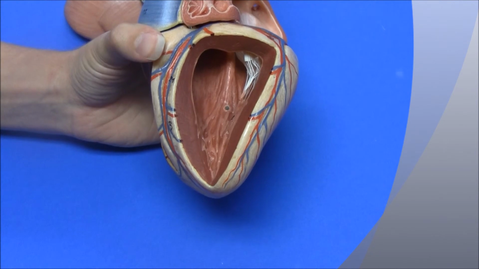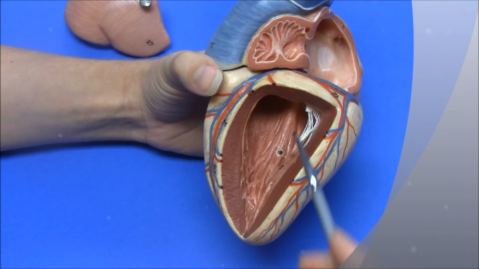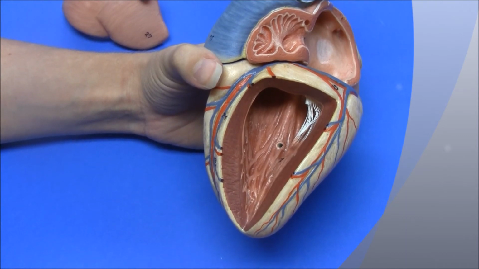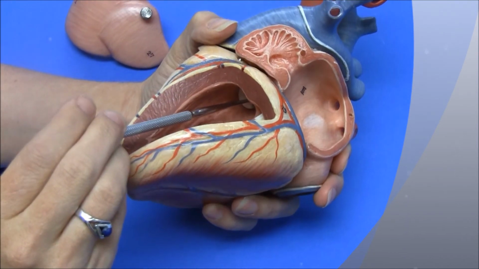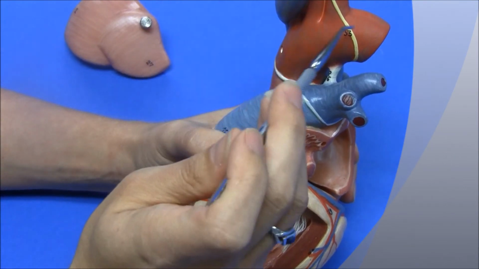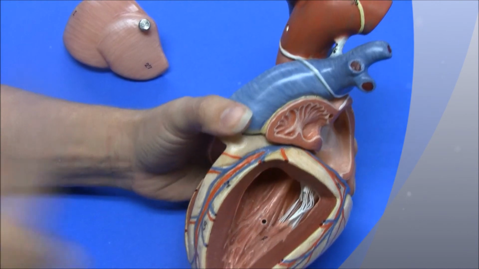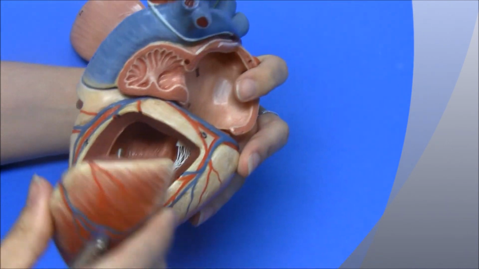into the left ventricle, where we see more of the chordae tendineae, same as in the right ventricle, and the blood will pass through the aortic semilunar valve way up in there into the aorta to the rest of the body. And I think that that's about it. That is the anatomy of the heart.